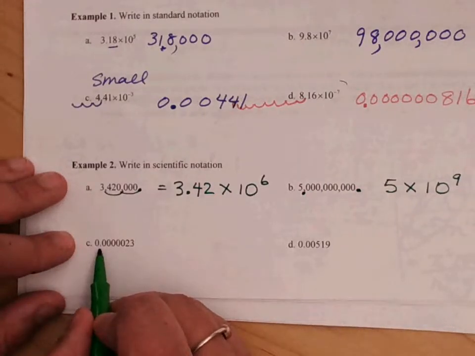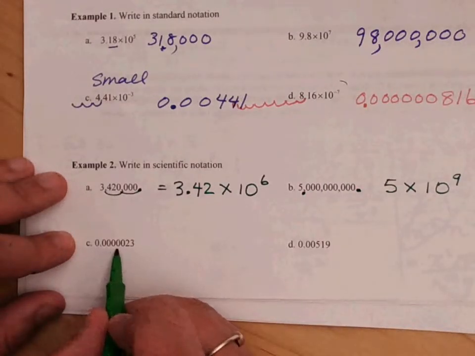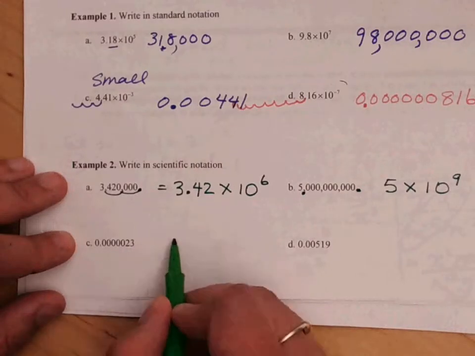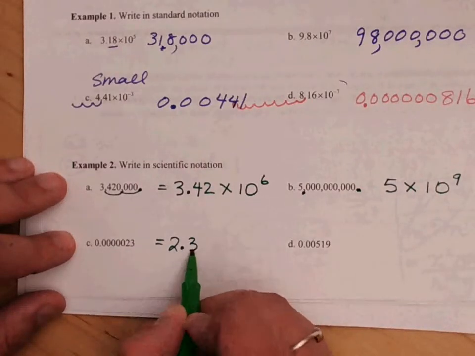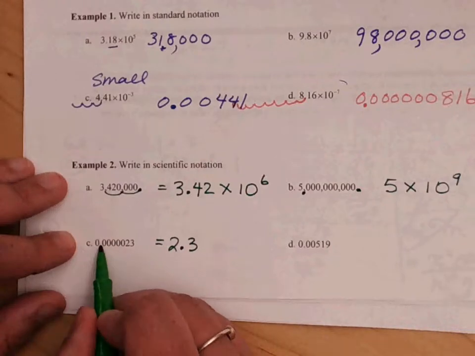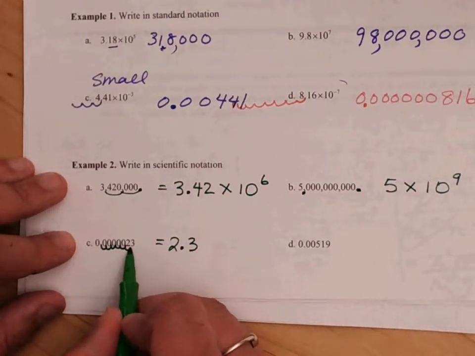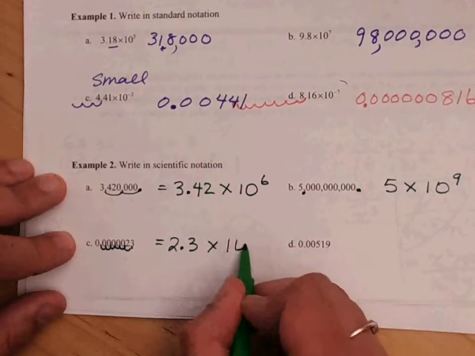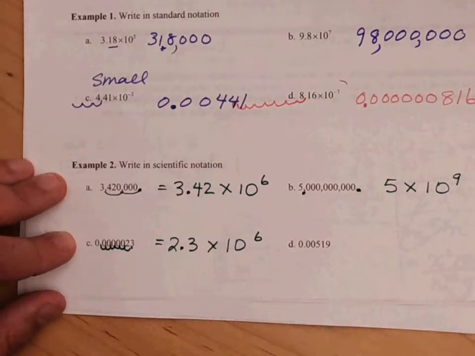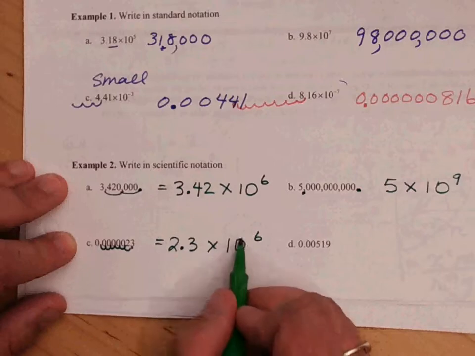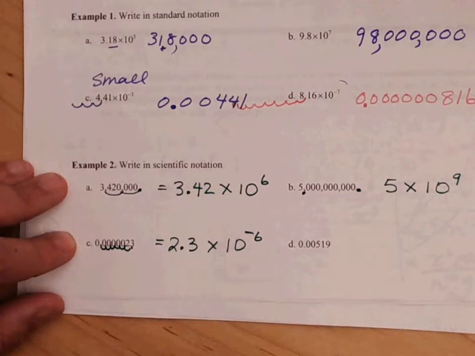Okay, so where does the decimal need to move to? So, yep, 1, 2, 3, 4, 5, 6 times 10. Is that times 10 to the 6th power? Is that correct? Negative 6 power. How do you know it has to be negative?